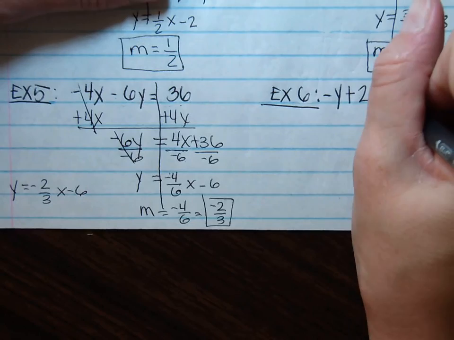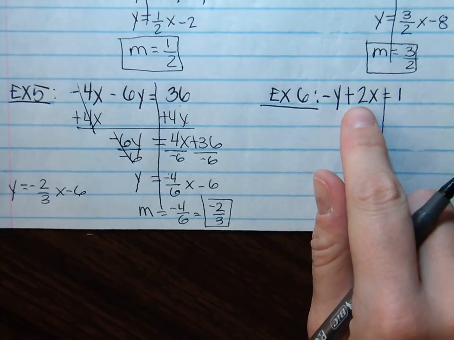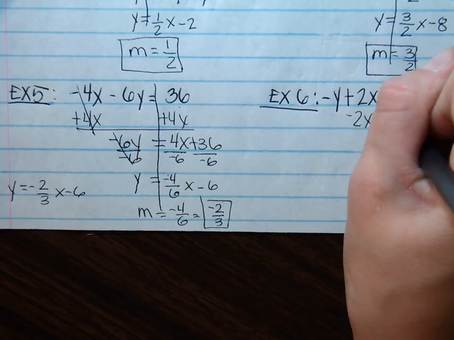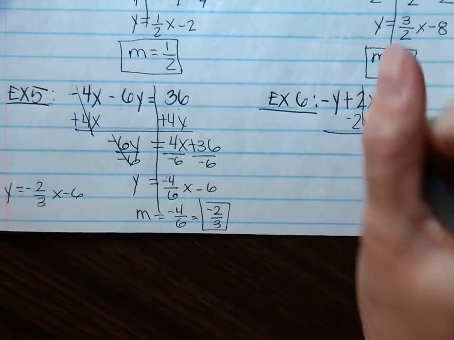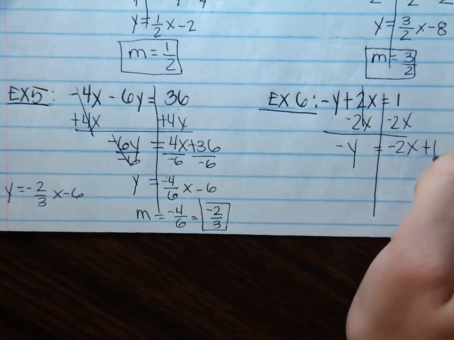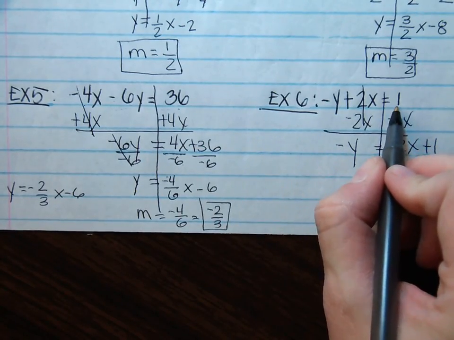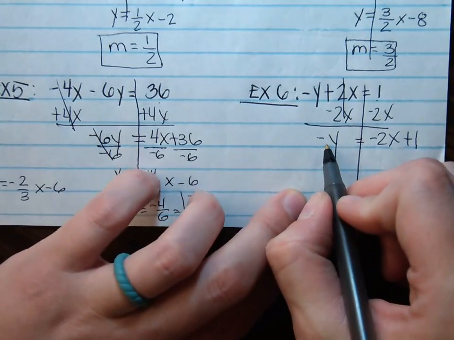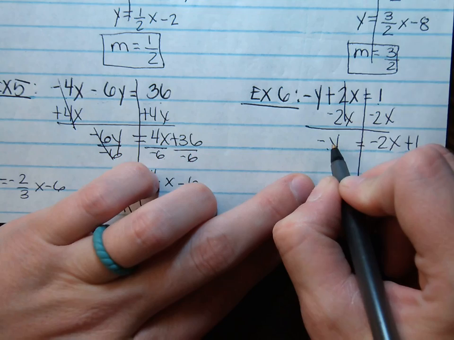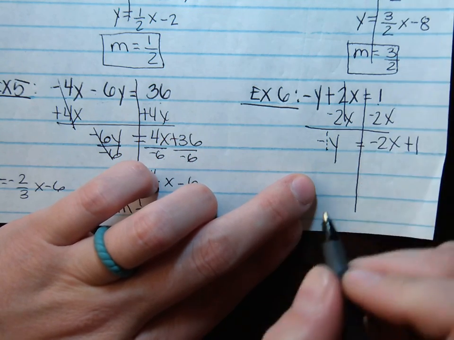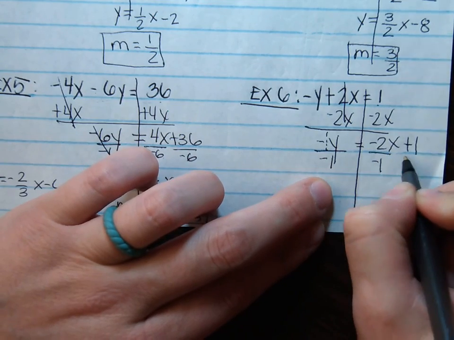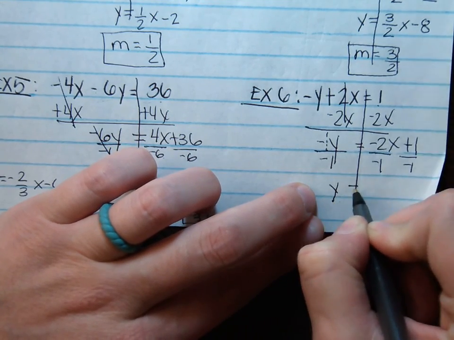And our last example. We need to move the x first, which is positive 2x, so I subtract 2x on both sides. That leaves me with negative y equals negative 2x plus 1. I put plus 1 because that's a positive 1. There's a negative sign in front of y, and remember that in between the negative and the y is an invisible 1. So we can divide by the negative or by negative 1, whichever you want to say. So we're dividing everything by negative 1.